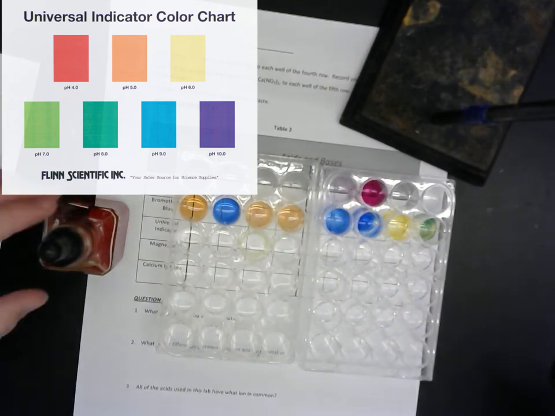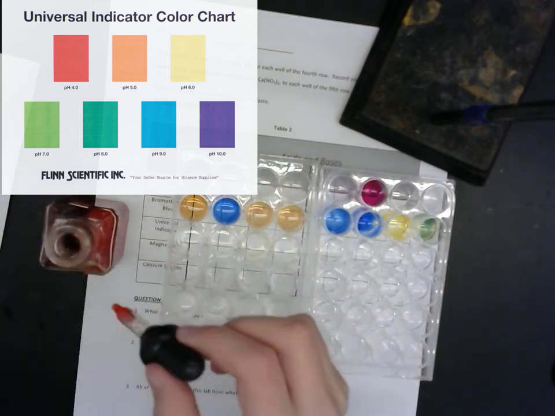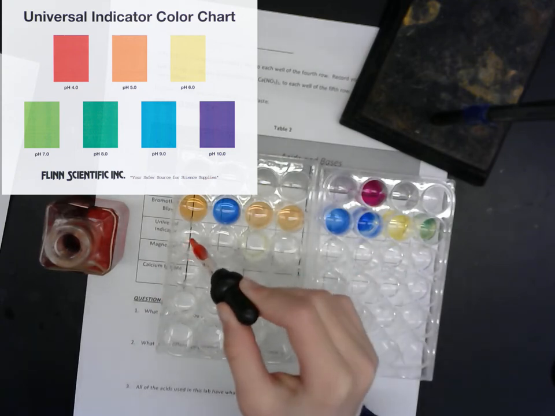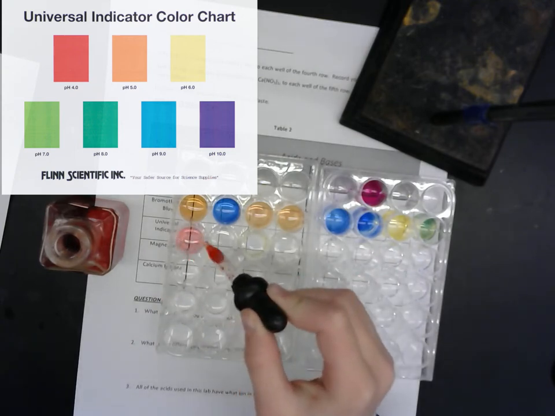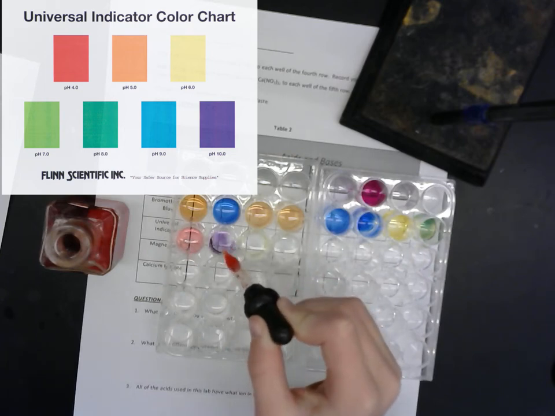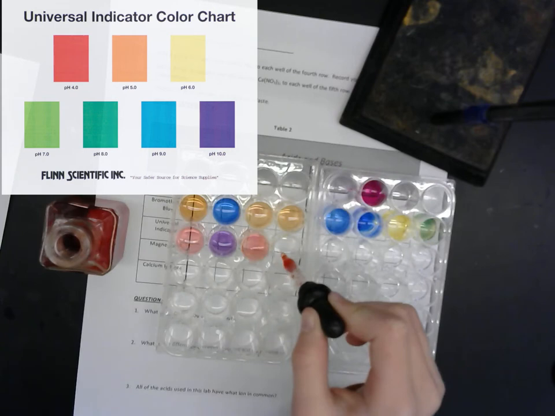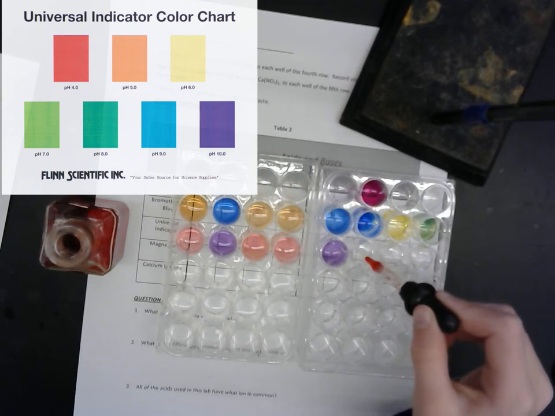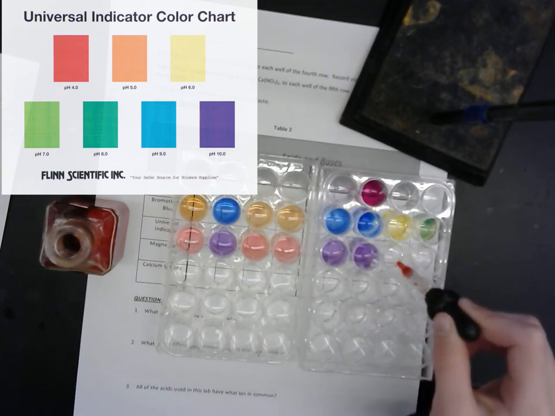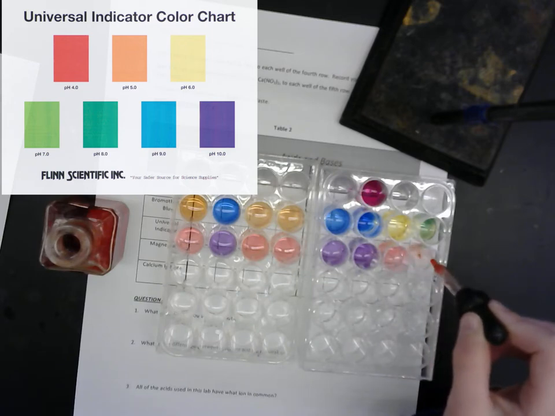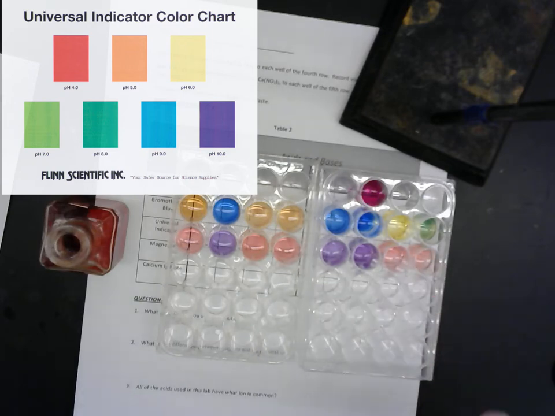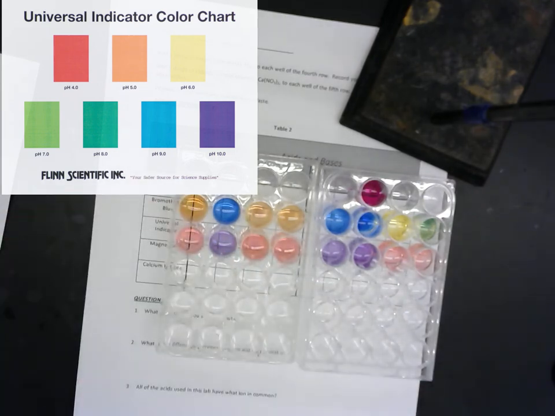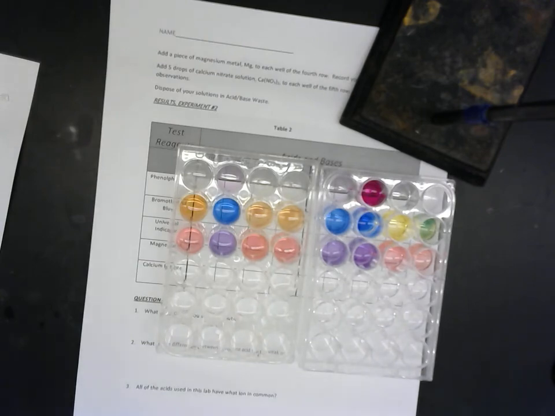Will the color of the water in the universal indicator solution match the third row? Nope. Oh, oops. So far, just red and purple. Okay. That is the universal indicator. Ooh, that smells sweet. Really, it smells like cinnamon.